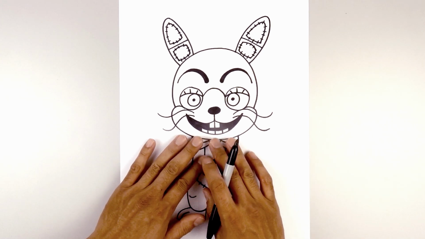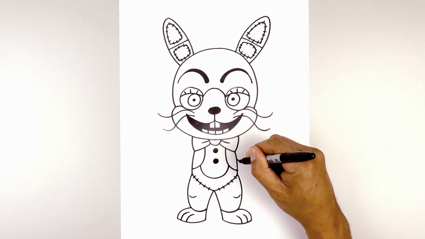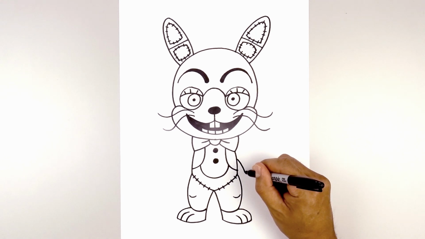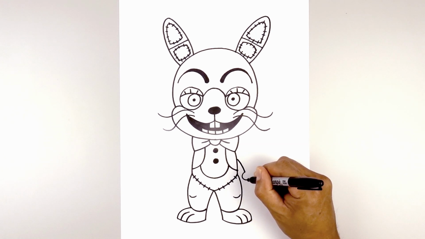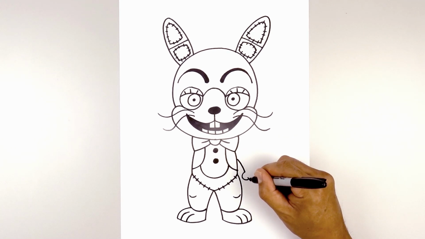Now let's move back up and draw on the arm. Let's start with the arm on the right. We'll start just below the bow tie and curve out and down towards the wrist. Now from the wrist we're going to draw on the thumb. A half circle, curving in and then back out. And then at the end of the thumb, I'm going to draw a small bracket.